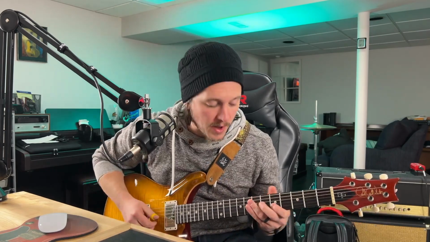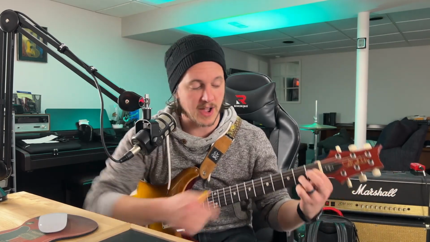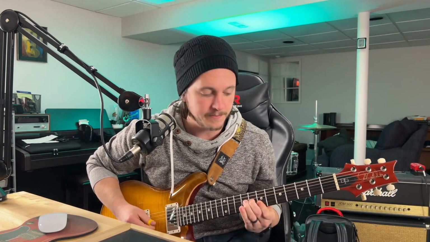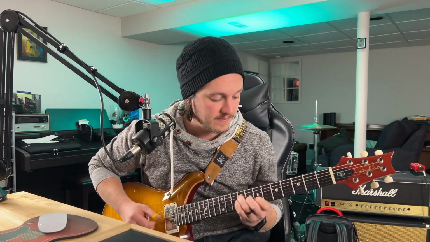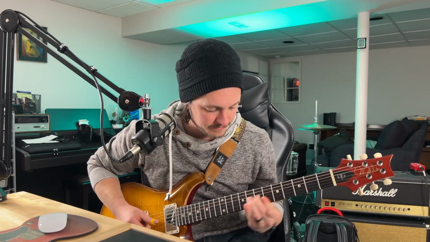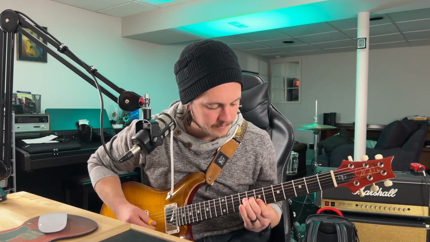Let's go to the chorus. We go A, B, E, B, and then C sharp minor. Now, I've worked it down this way, so it's still on the same string set, but you could also switch string sets. E, B, C sharp minor in the second inversion that way. And so on and so forth.